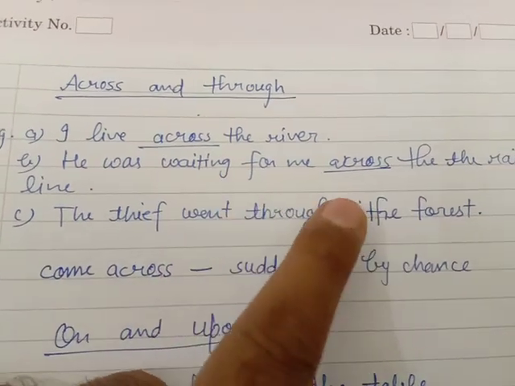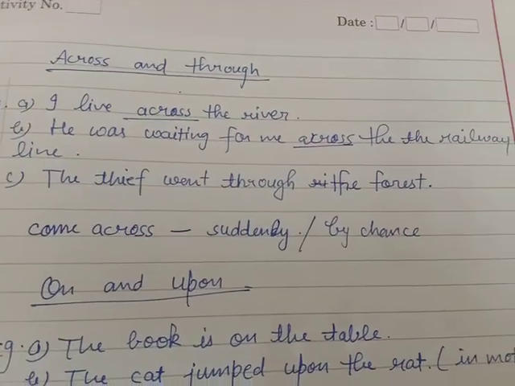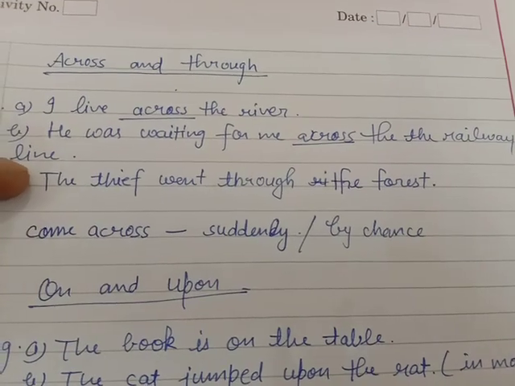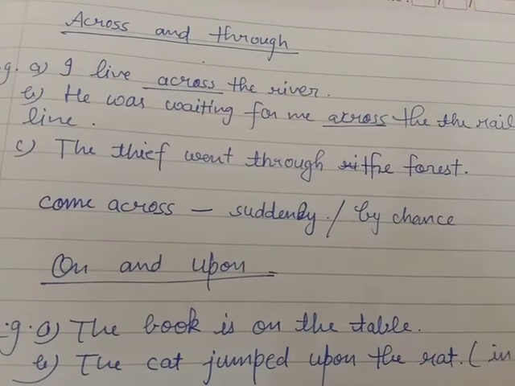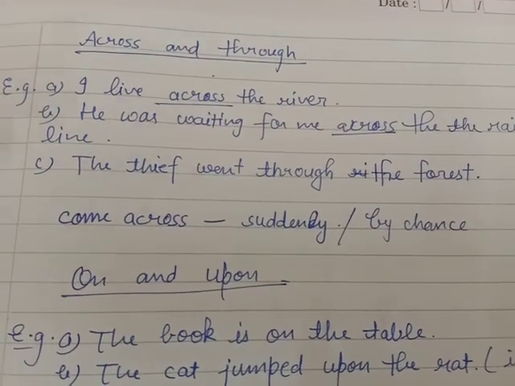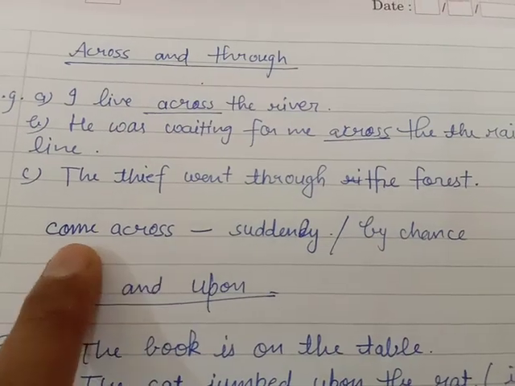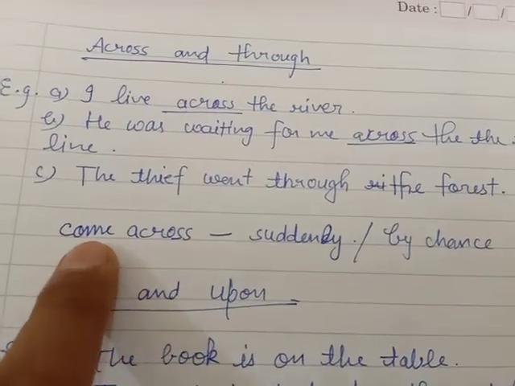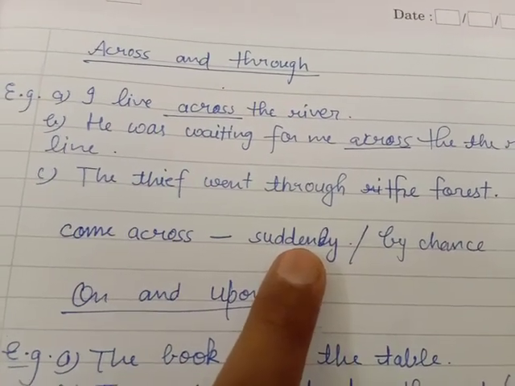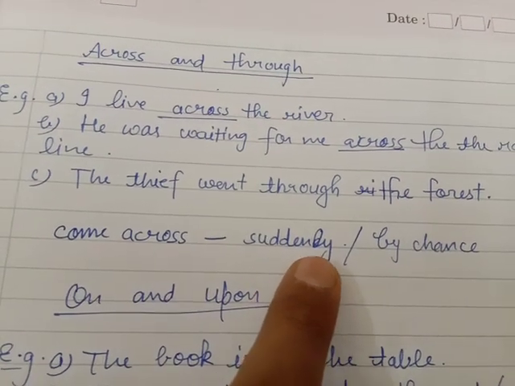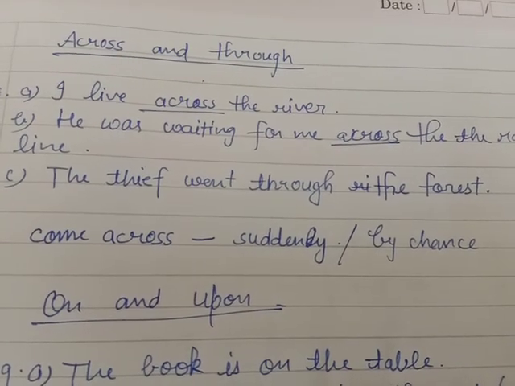He was waiting for me across the railway line means that he was waiting there on the other side of the railway line. The thief went through the forest means he went by crossing the forest. Here is a phrase, come across. It means suddenly meeting someone. When I was going to my school, I came across my friend, I met my friend.